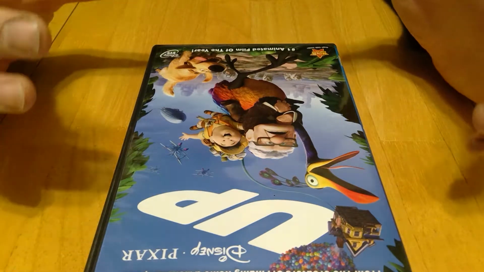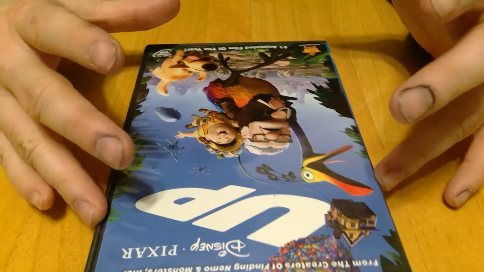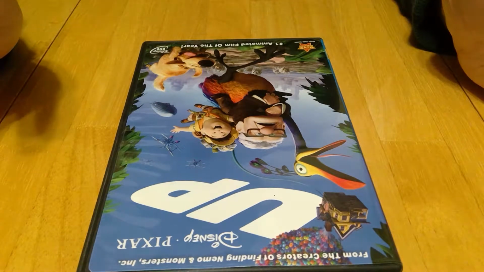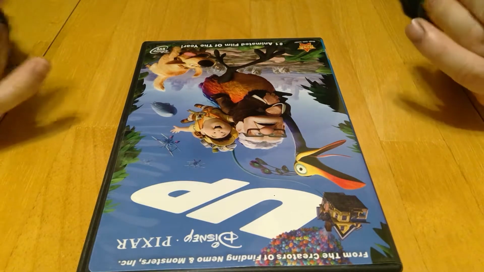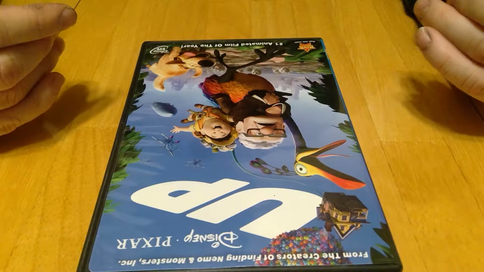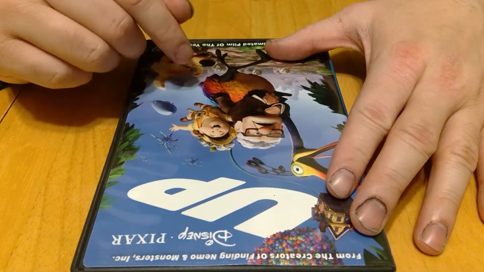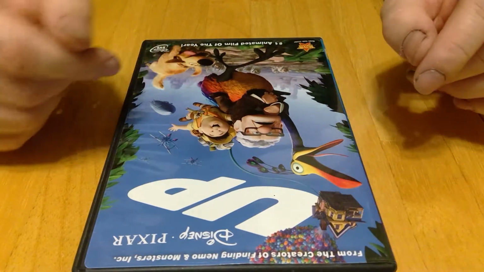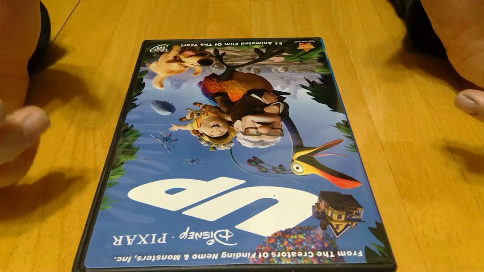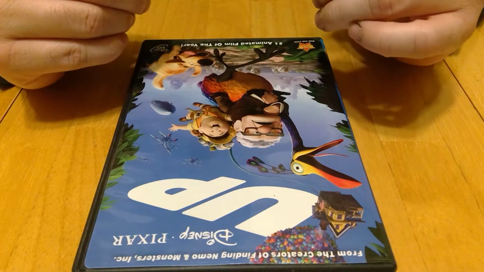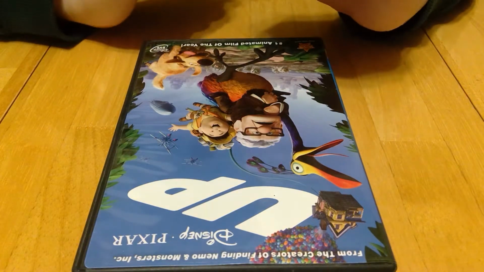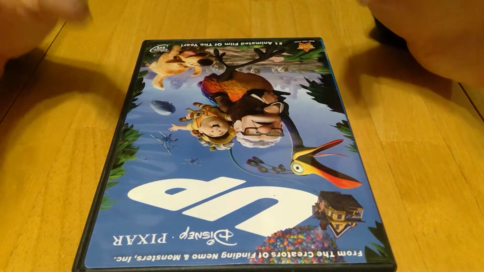So for starters, the Pixar in-house visual language for men and women is different from mine. Their male characters are always very blocky. You can kind of see that here with Carl. And their female characters tend to be very rounded. And unfortunately, I can't find my copy of The Incredibles. Otherwise, I'd be using that.